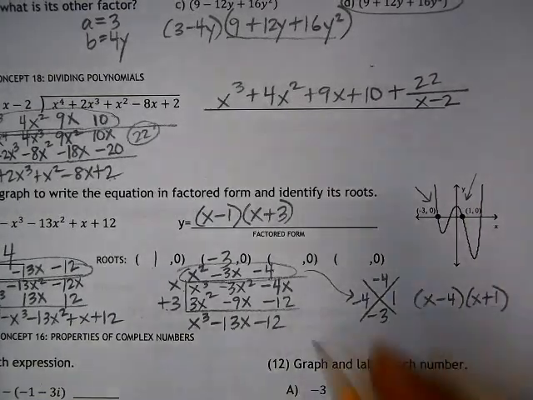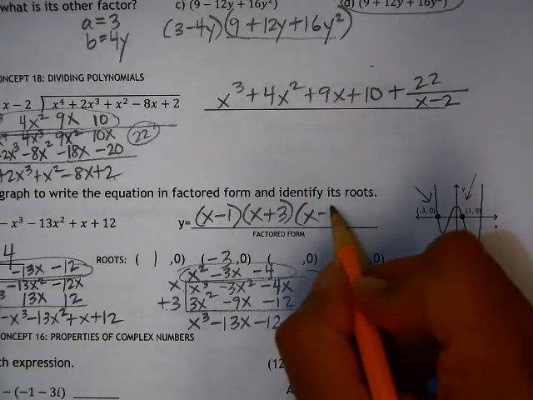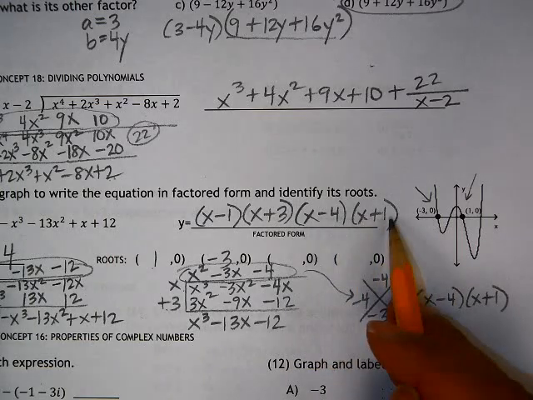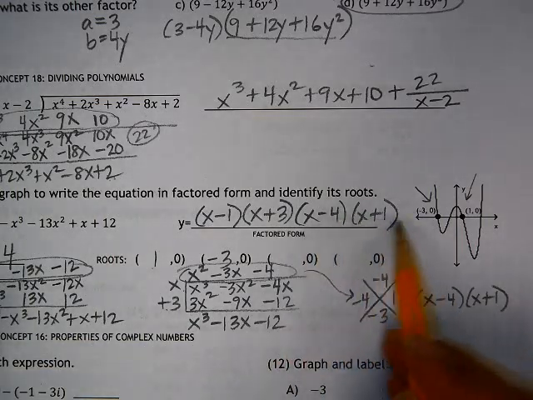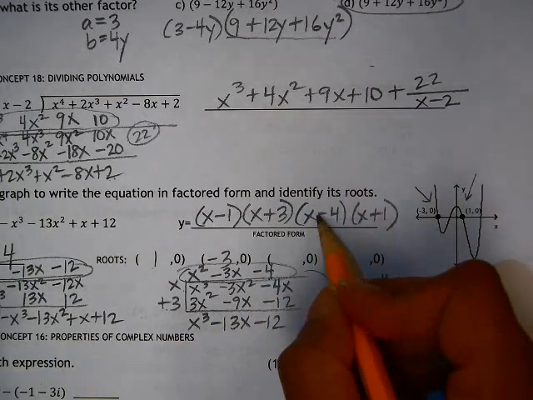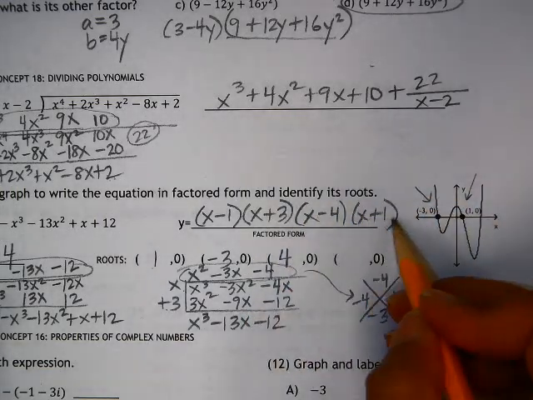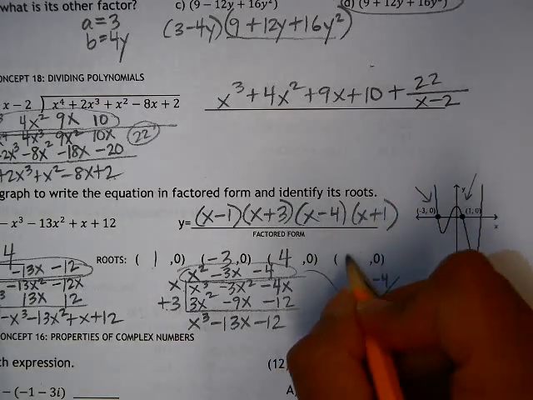These are our other two factors, x minus 4 times x plus 1. Those other two factors now, we can use to figure out the other two roots. So x minus 4 equals 0 gives us a root at positive 4, and x plus 1 equals 0 gives us a root at negative 1.